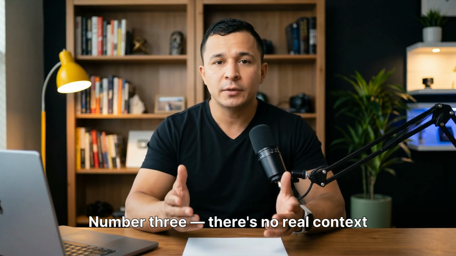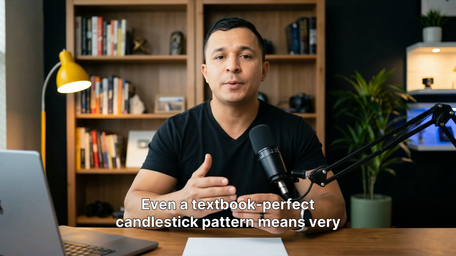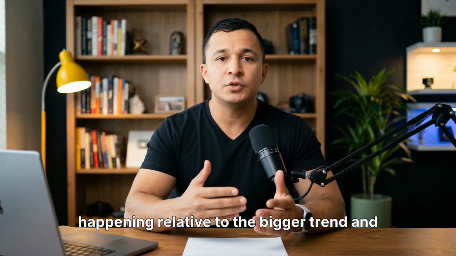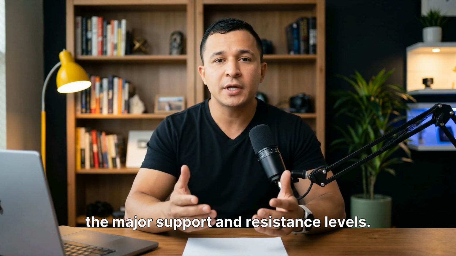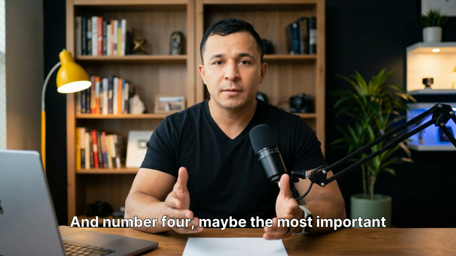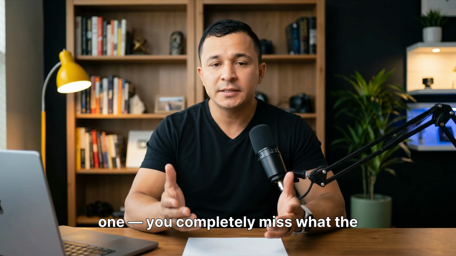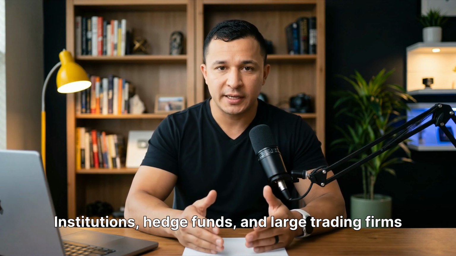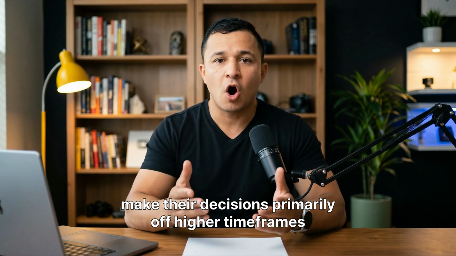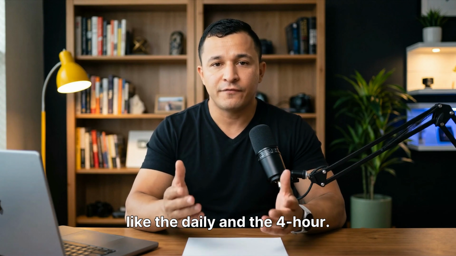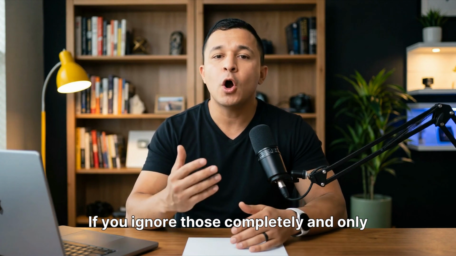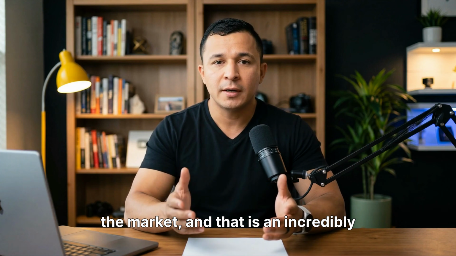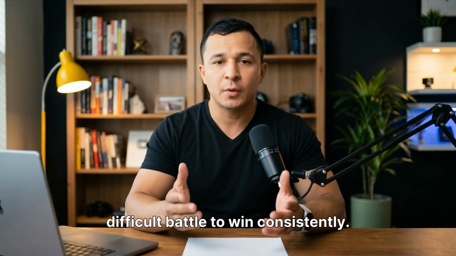Number 3, there's no real context for your entries. Even a textbook perfect candlestick pattern means very little if you don't know where it's happening relative to the bigger trend and the major support and resistance levels. And number 4, maybe the most important one, you completely miss what the big players are doing. Institutions, hedge funds, and large trading firms make their decisions primarily off higher time frames like the daily and the 4-hour. If you ignore those completely and only live on the 1-minute chart, you are trading against the real money flow in the market, and that is an incredibly difficult battle to win consistently.